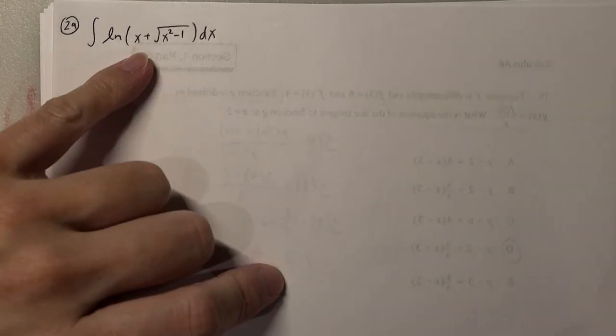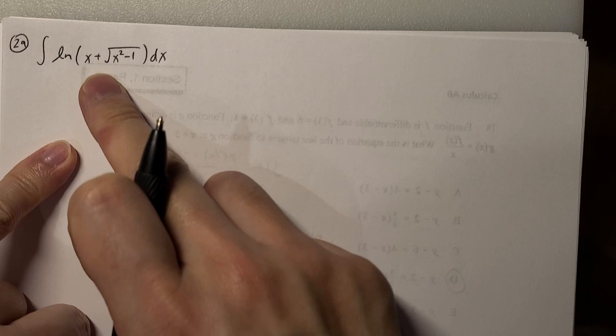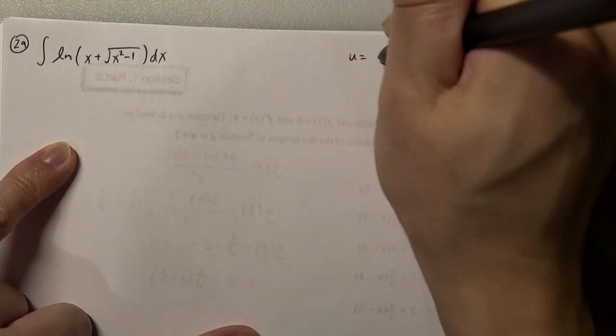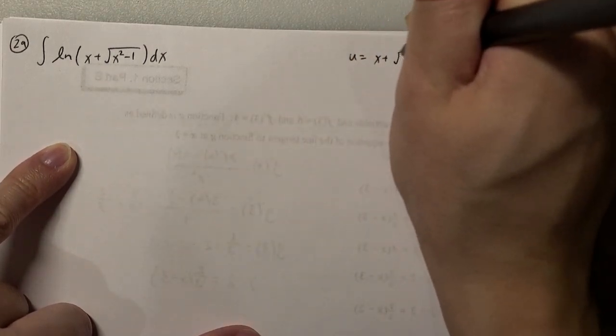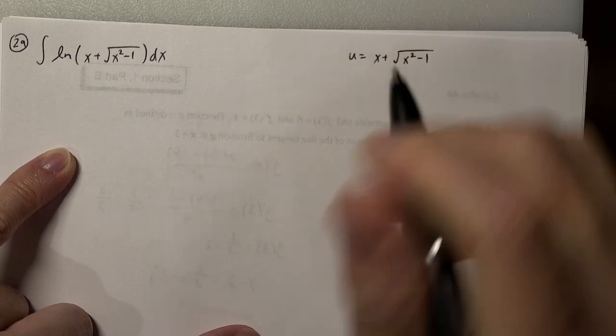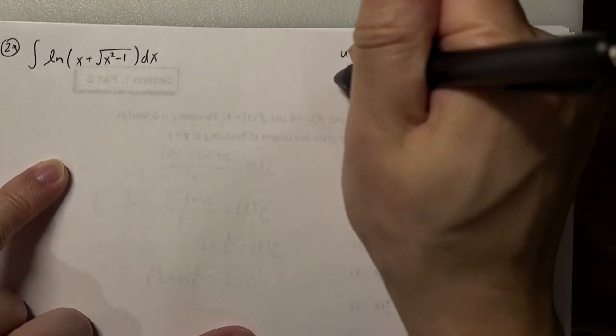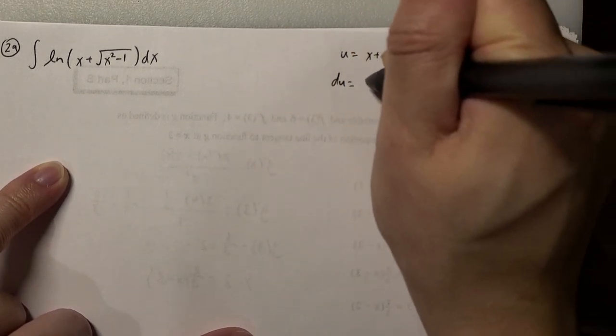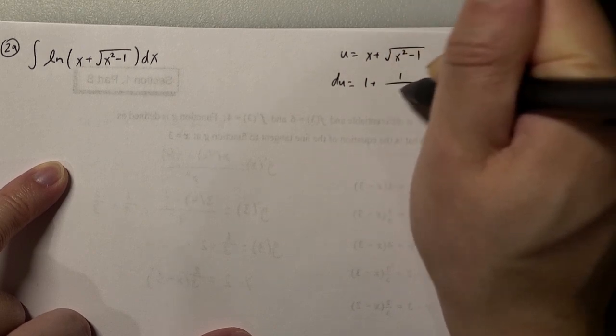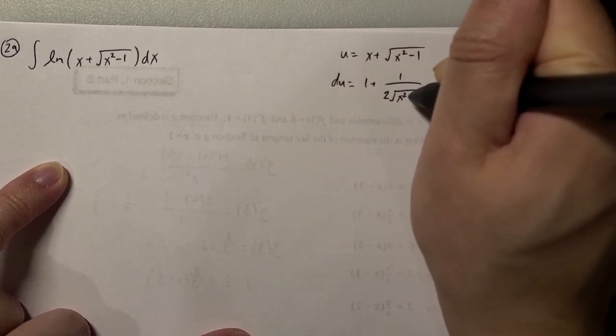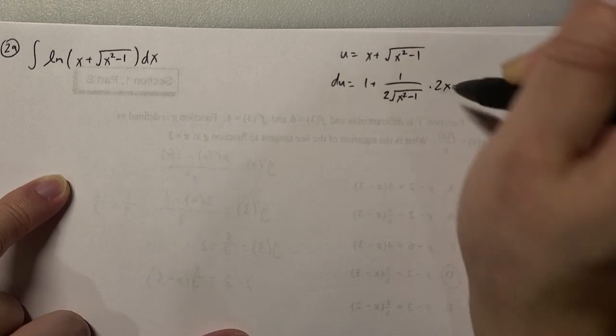As I was saying, maybe let's let u be, what's this? This guy in here. u is x plus square root of x squared minus 1. What would du be? It'd be 1 plus 1 over 2 square root of x squared minus 1 times 2x.